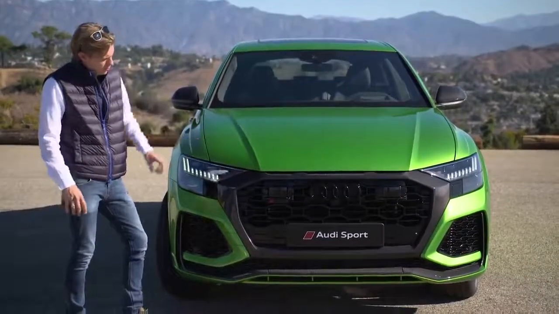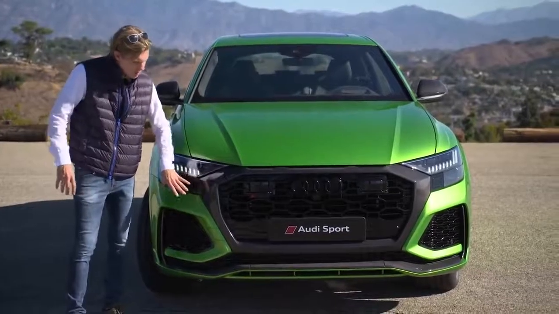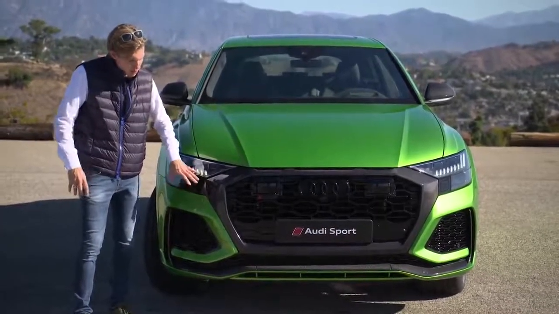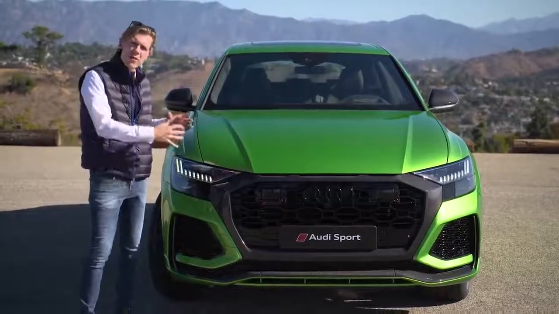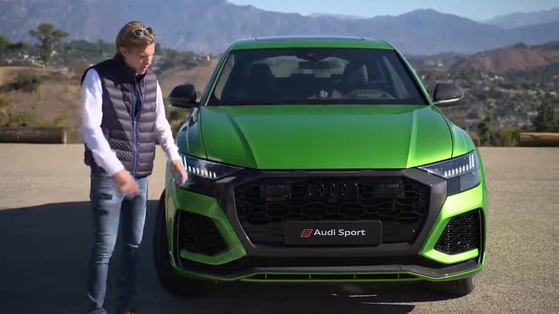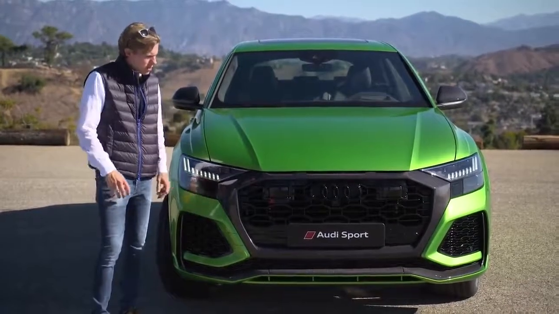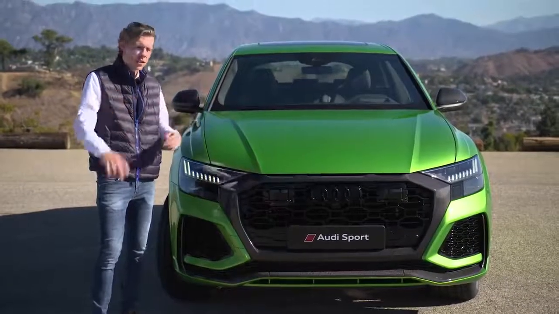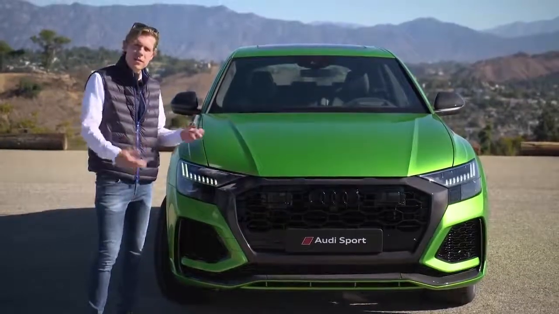Through the mask, we emphasize these side air intakes because they are surrounded by body color, and they are very big, because we need actually the air which goes through it, and they are pronounced. And in general, this face is very expressive and shows clearly this is the RS Q8.